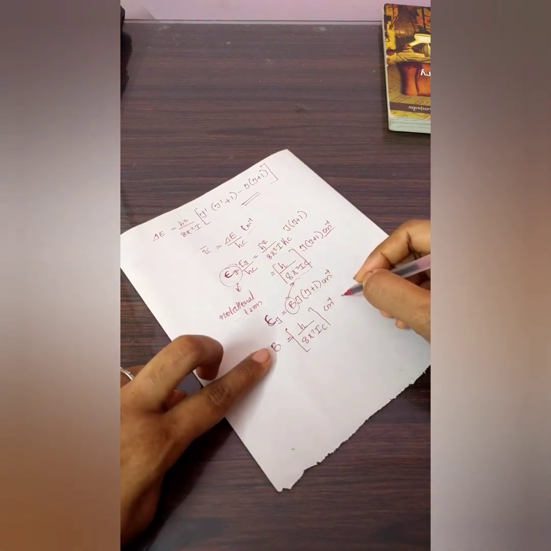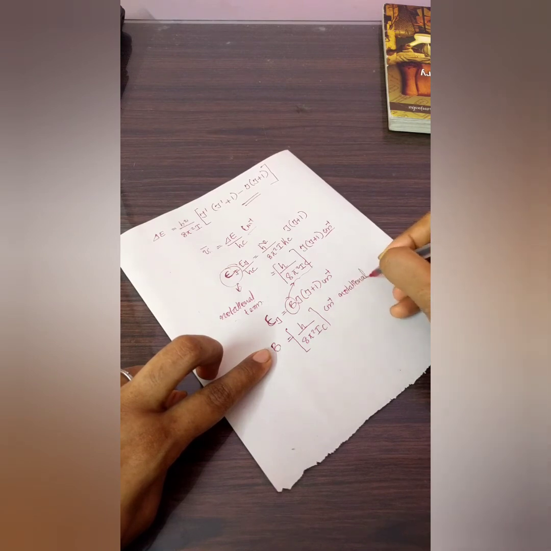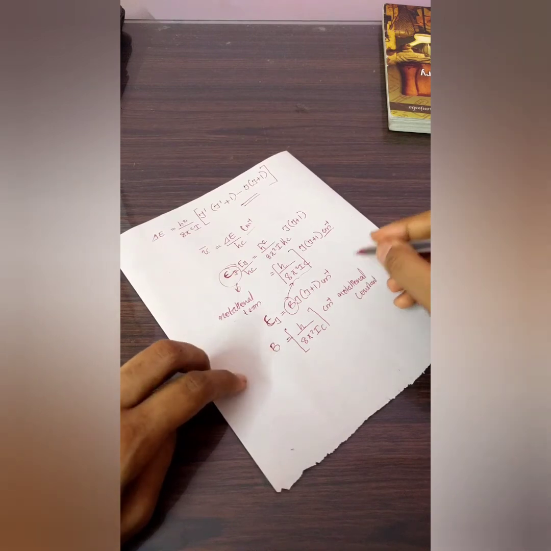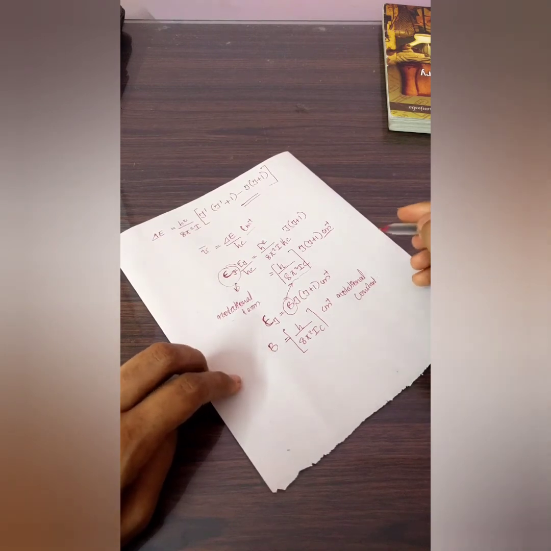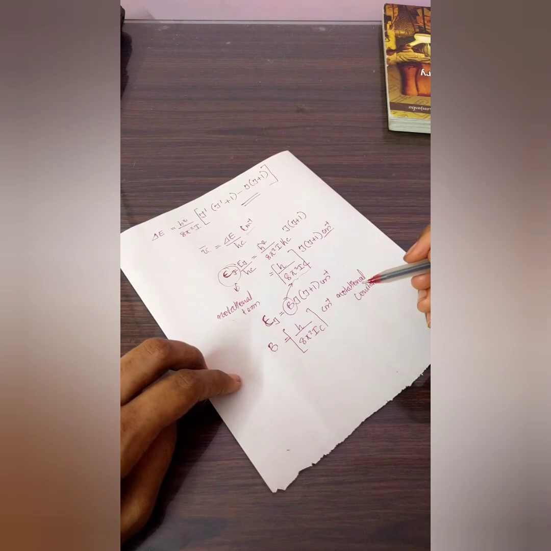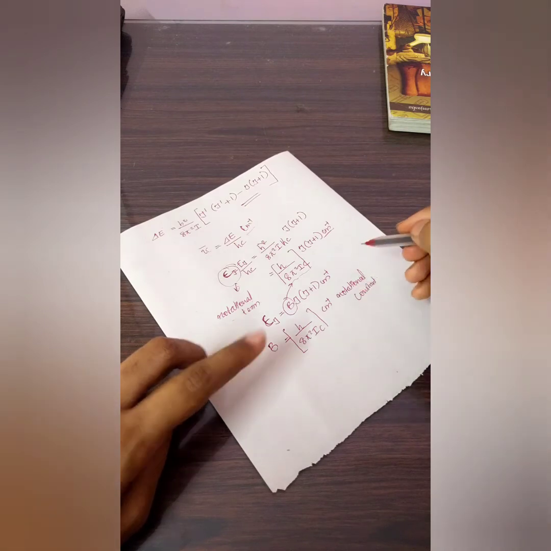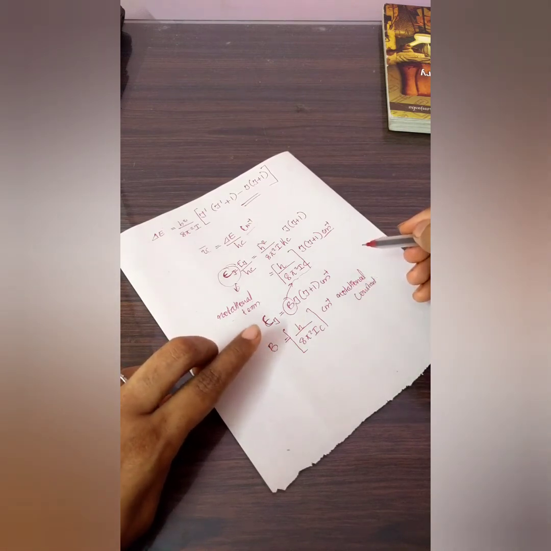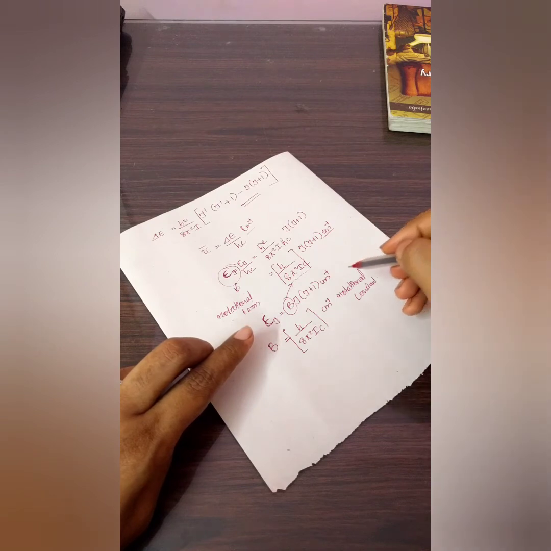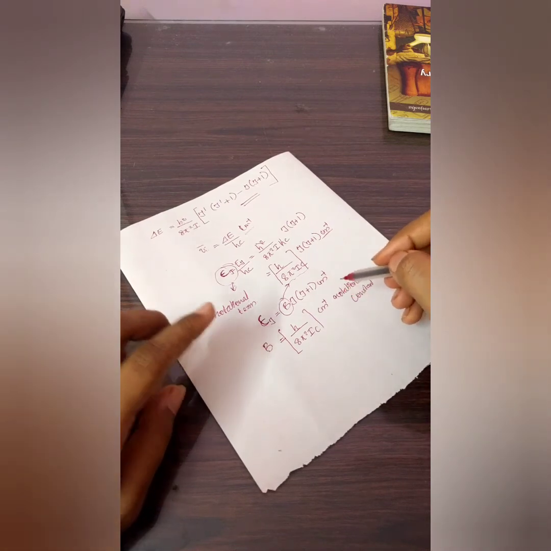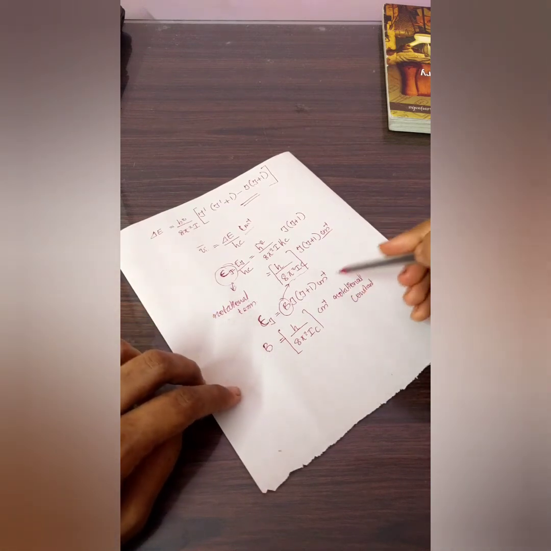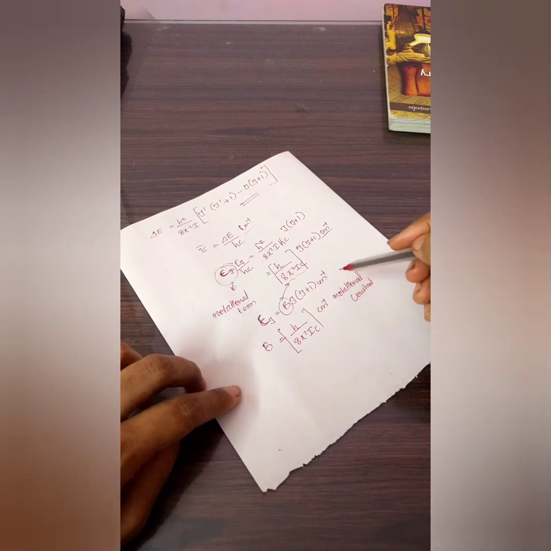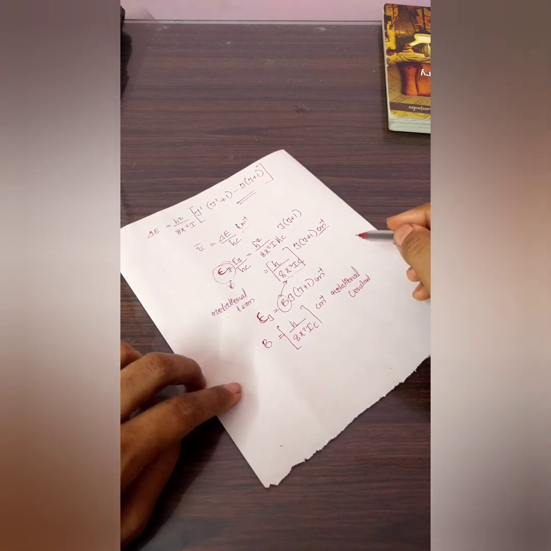This B is the rotational constant and it is characteristic of each and every molecule. If you are considering an HCl molecule, it will have its own rotational constant value. If you are considering an NO2 molecule, there will be a different rotational constant, depending upon the molecule.